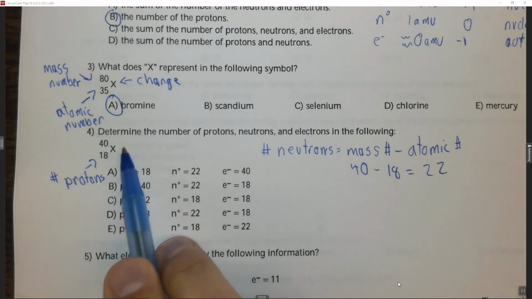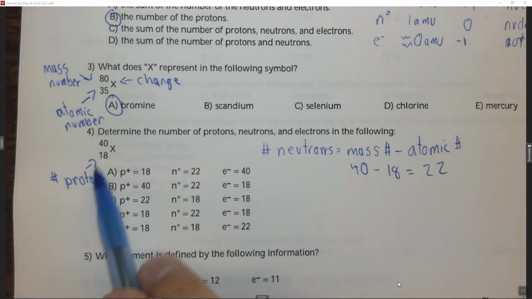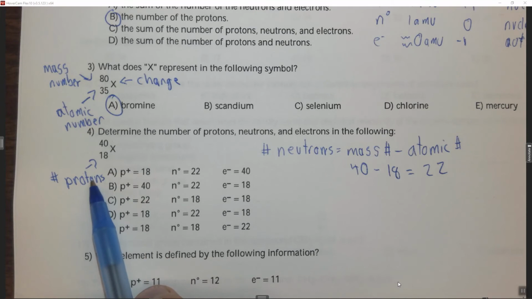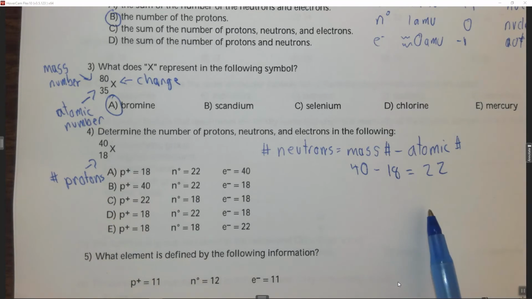Since this thing is neutral, it has no charge, the charge would be written here, the number of protons and the number of electrons are equal. So it's got 18 protons, 22 neutrons, and 18 electrons, and this is the correct answer.